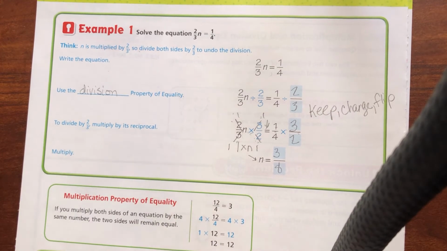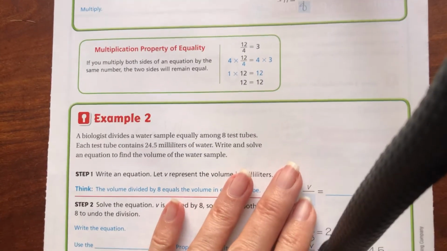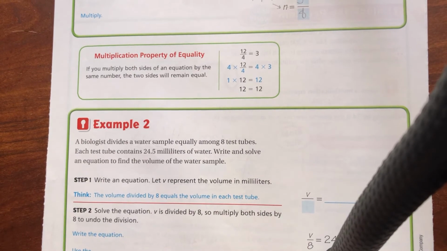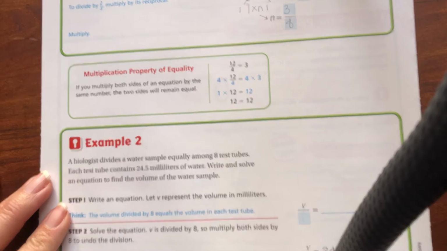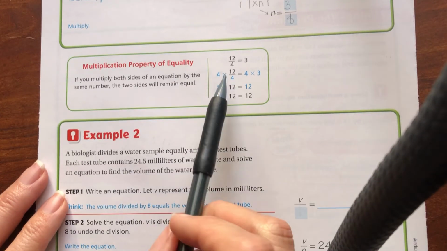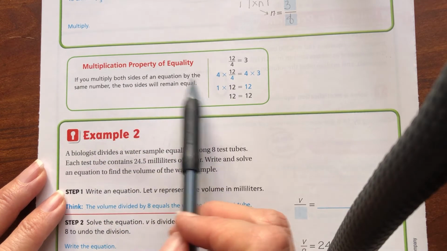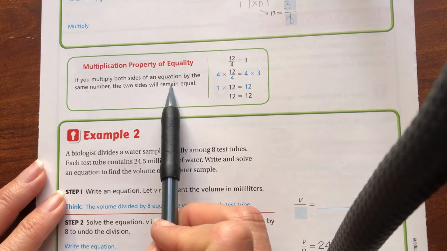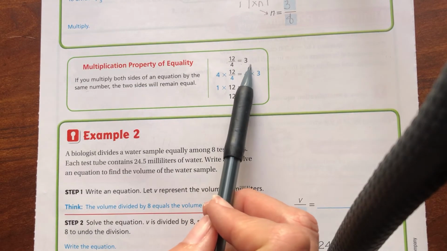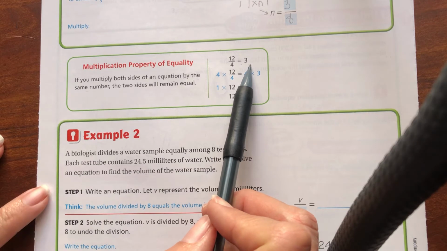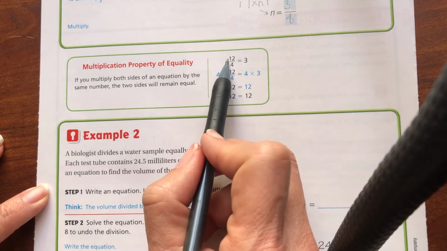All right, so we just use the inverse operation to isolate the variable, get it by itself, and then that's our solution. The multiplication property of equality. If you multiply both sides of an equation by the same number, the two sides will remain equal. In other words, anything you do to one side, you have to do to the other, and it will remain equal or in balance.